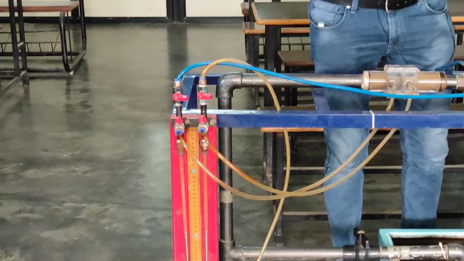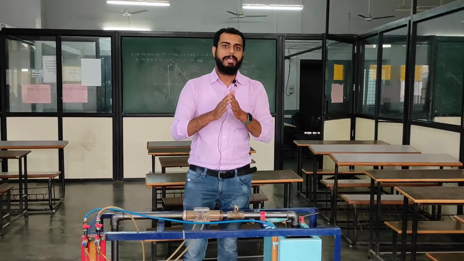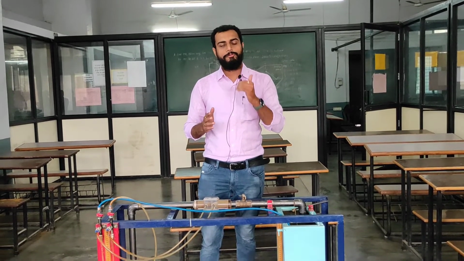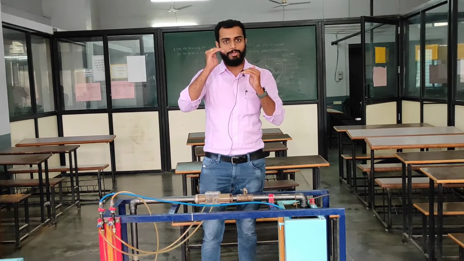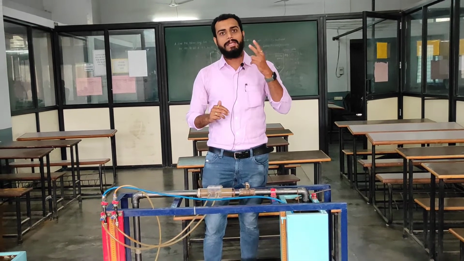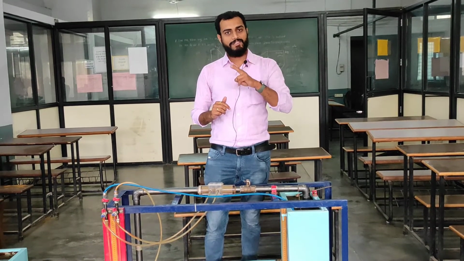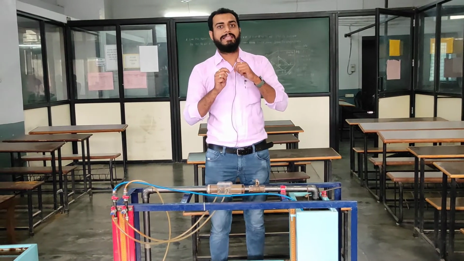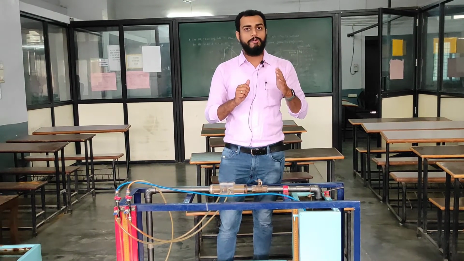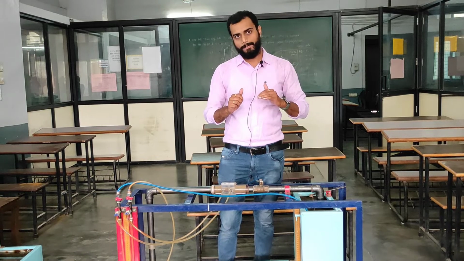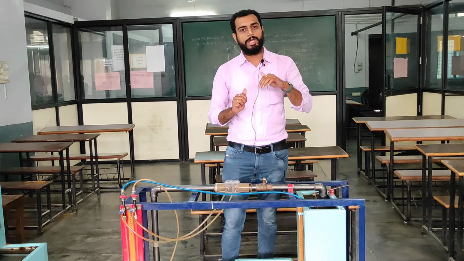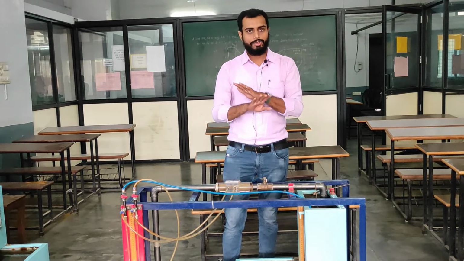For that we will use the equation h is equal to x into (Sh by S0 minus 1), where x is the difference between two mercury limbs, Sh is the specific gravity of the heavy fluid, here mercury, and S0 is the specific gravity of the light fluid, that is water. Sh for our case will be 13.6 and S0 will be 1. So all are sorted.